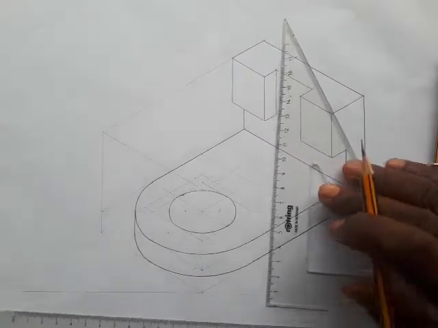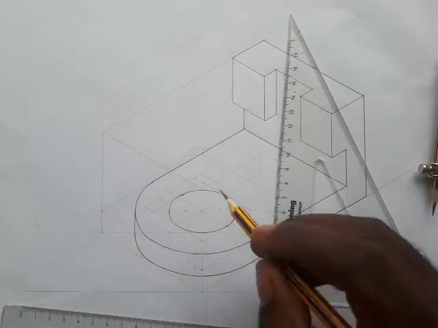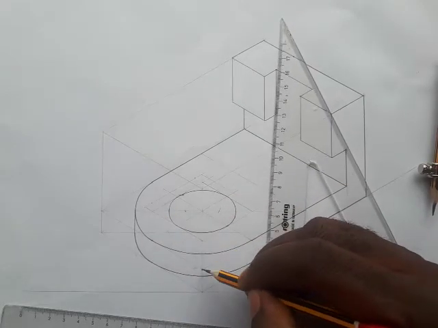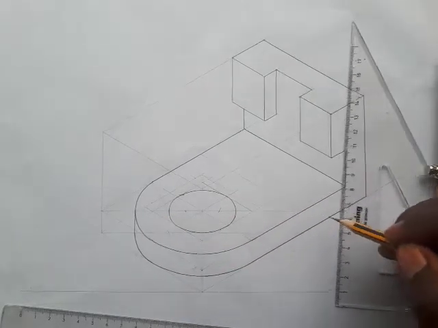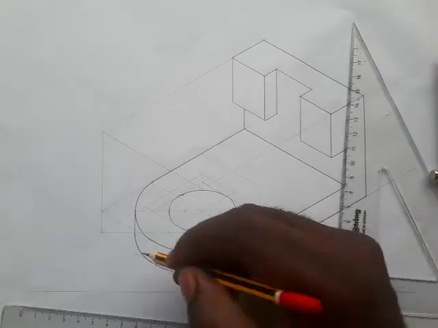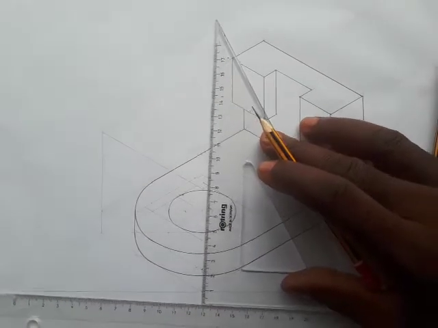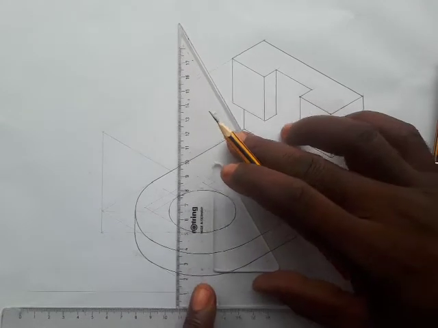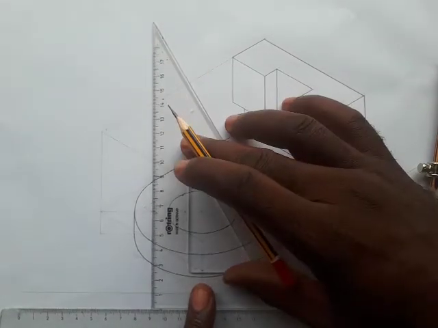Okay, so now you see all these vertices of this rhombus. I'm going to transfer lines down and measure 15, equal to this thickness, and just form another rhombus at the bottom. So align your set square with any vertical line. So transfer to this edge here.